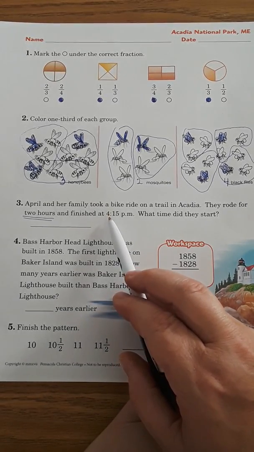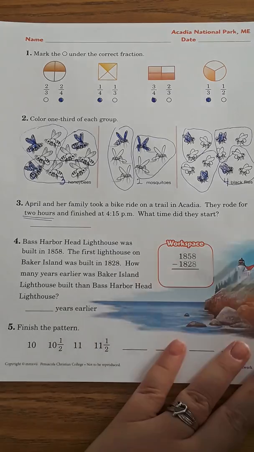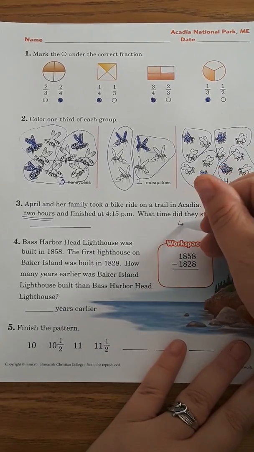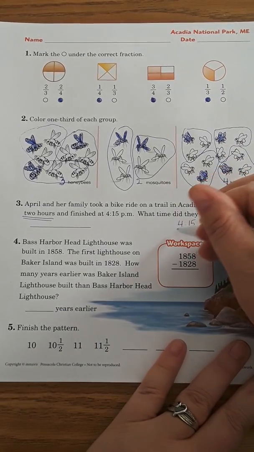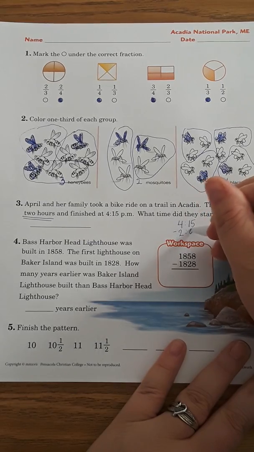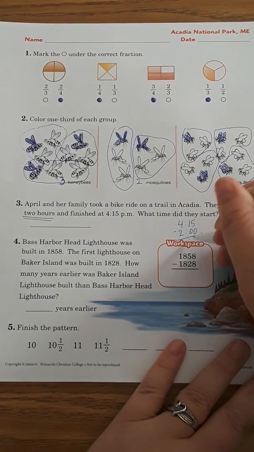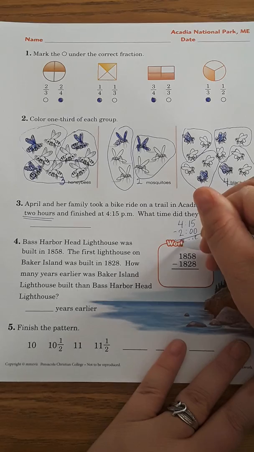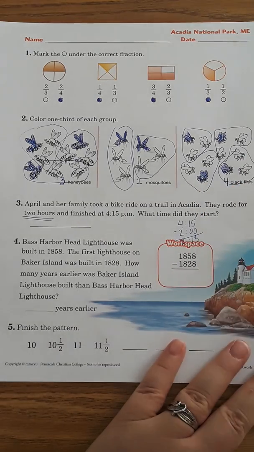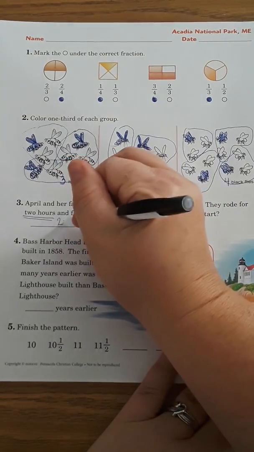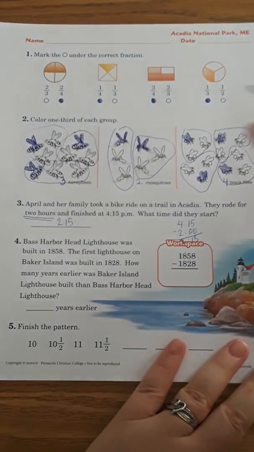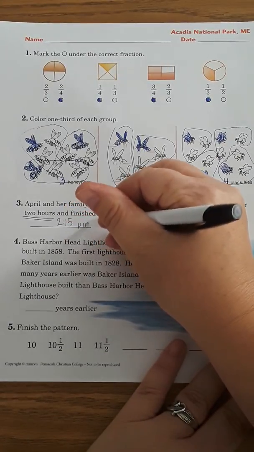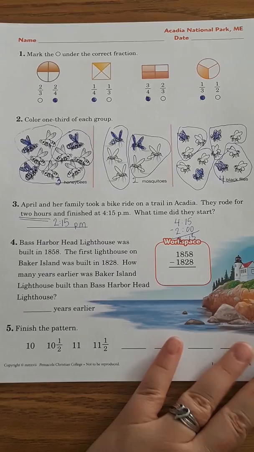So before 4:15 comes 3:15. And what comes before 3:15? 2:15. We could do 4 hours, 15 minutes, take away 2 hours equals 2:15. 2:15 p.m.